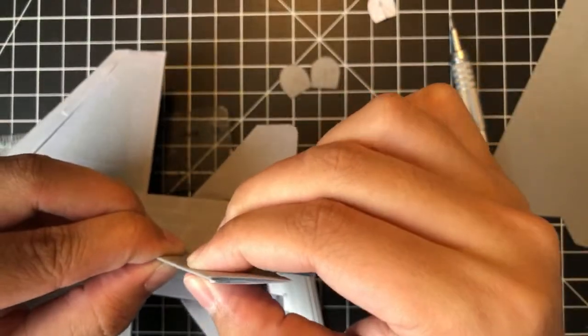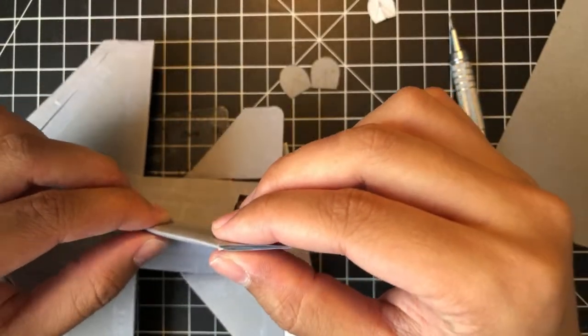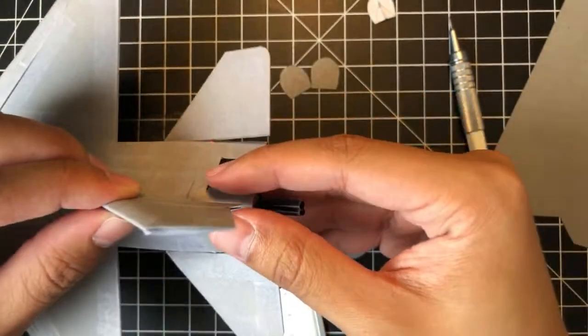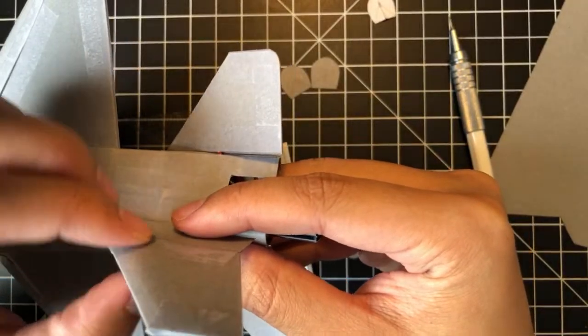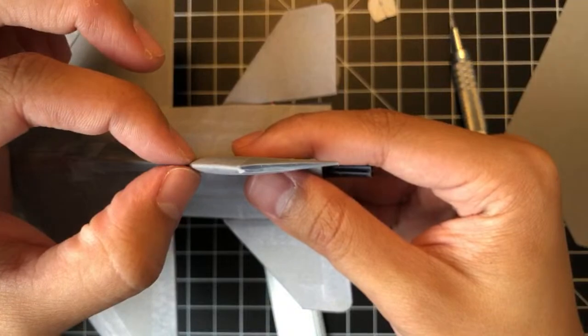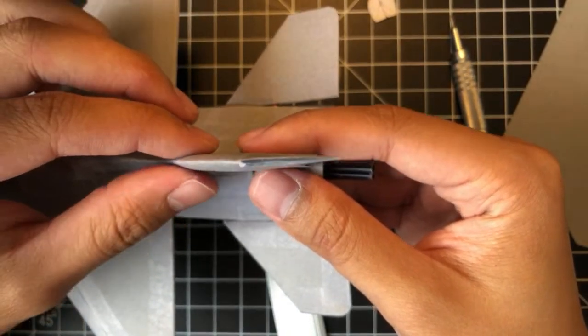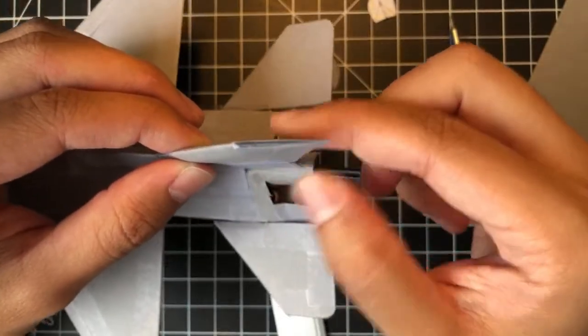If you use printer paper, it will still curve a little bit, but it's weaker, and it's hard to get it to curve like this, because it likes to just fold. It behaves differently, I will say.